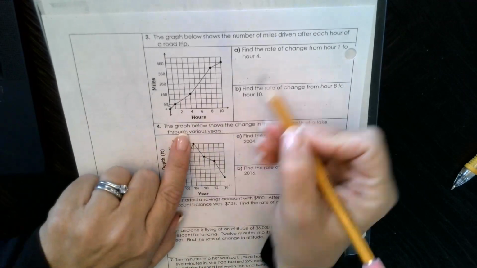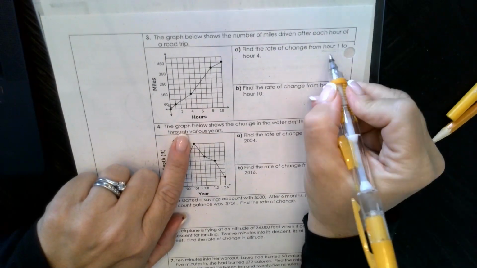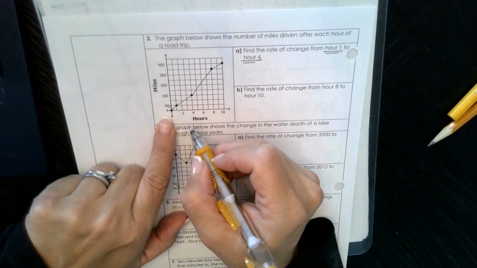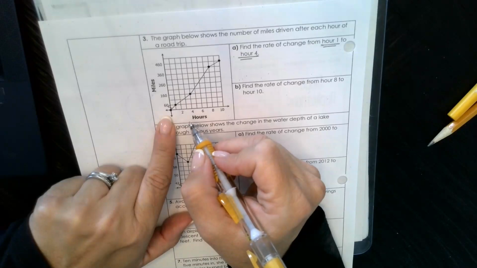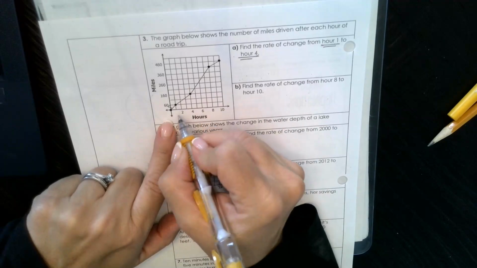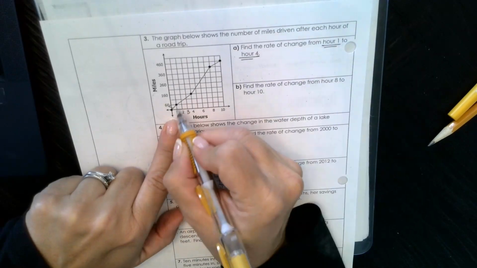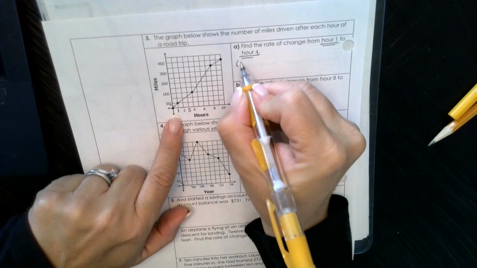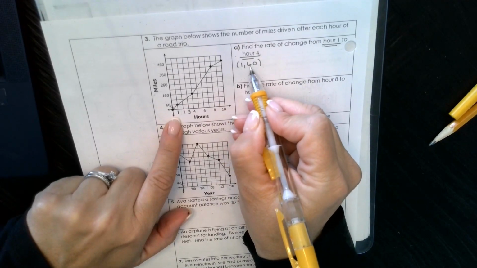Okay, so this says find the rate of change from hour 1 to hour 4. Well, what we're doing here is we're just looking at this from a graph. So from a graph standpoint, we're looking at what these values are. So these are counting by 2s, so this would be 1 and this would be 3. So if I want hour 1, I'm looking at this point right here. So the ordered pair of this point is going to be 1, 60. So the first hour, he drove 60 miles.